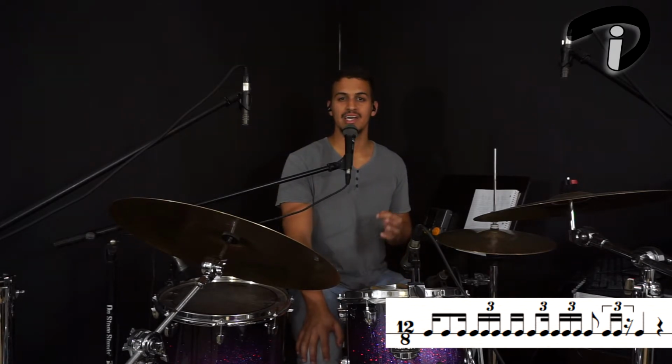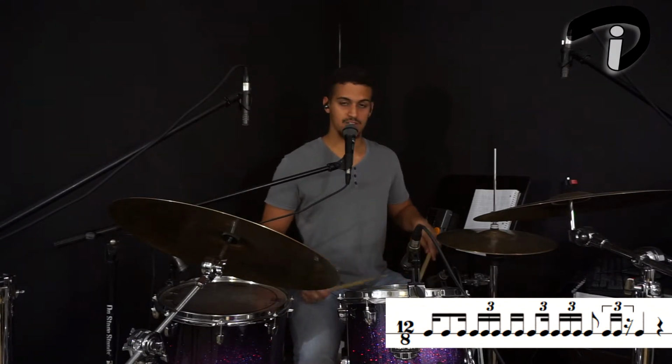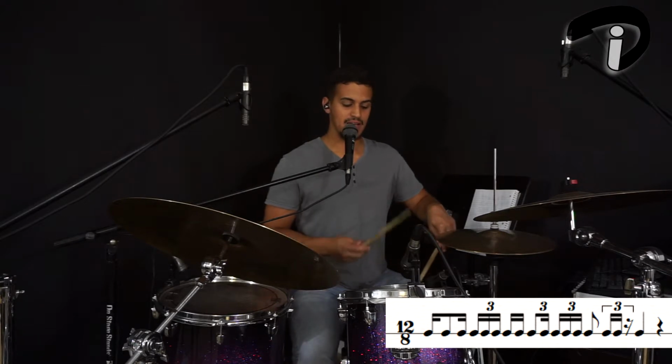For the downbeat of 7, we're going to play bass drum, and then we're going to play an orchestral rim shot for the 2 16th note triplets of 8. So an orchestral rim shot is when you put a little bit of pressure on the drum head, and then you hit the stick with the other stick, like this.